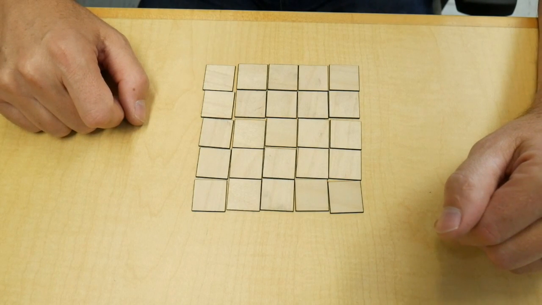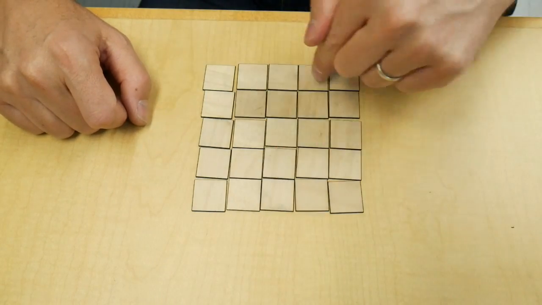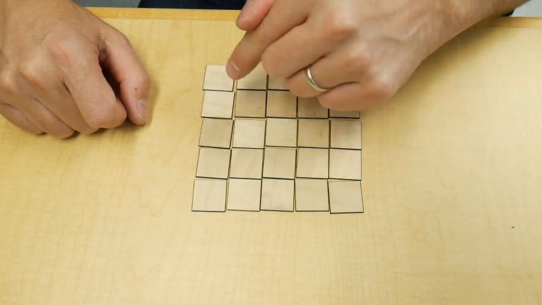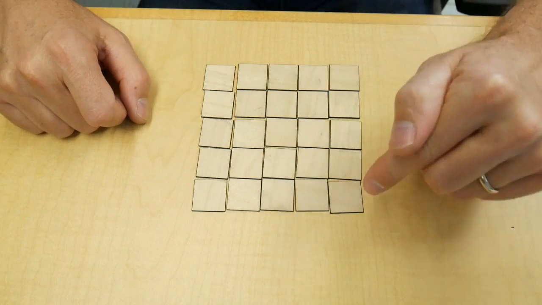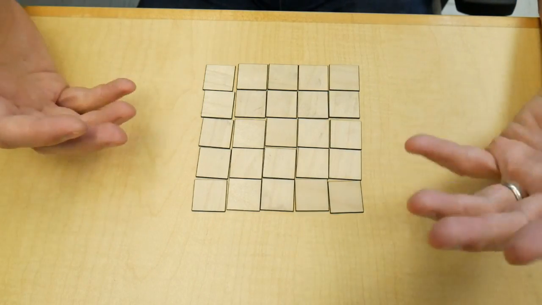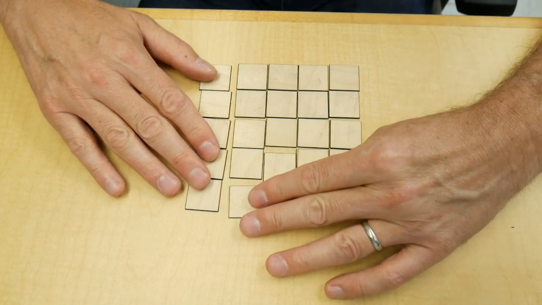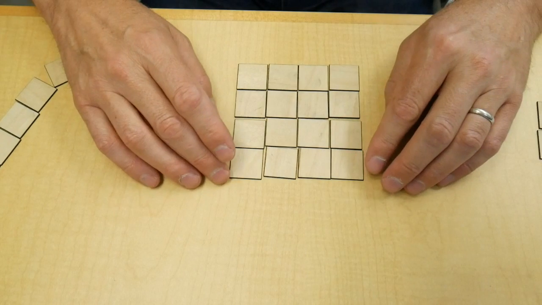The other way to look at it is the square root of 25. That is, the number whose square is 25 is 5. So if there's 5 tiles on each edge, that means that this square that has 25 tiles in it, that square root must be 5. Well, what happens if I add or take away a row and a column?